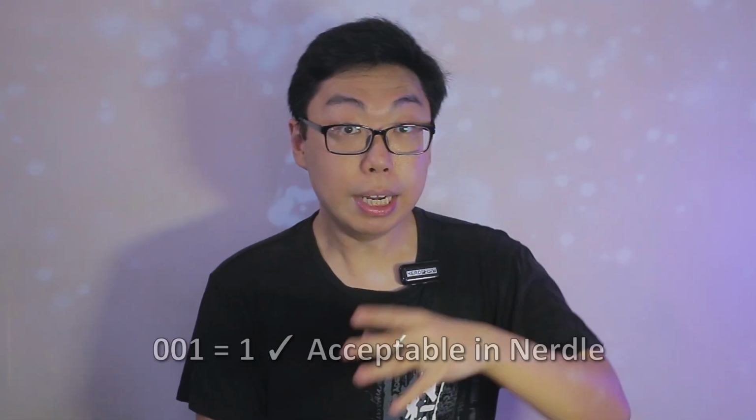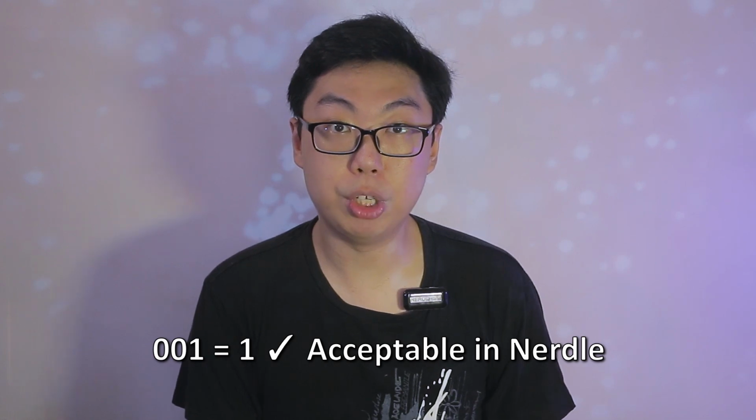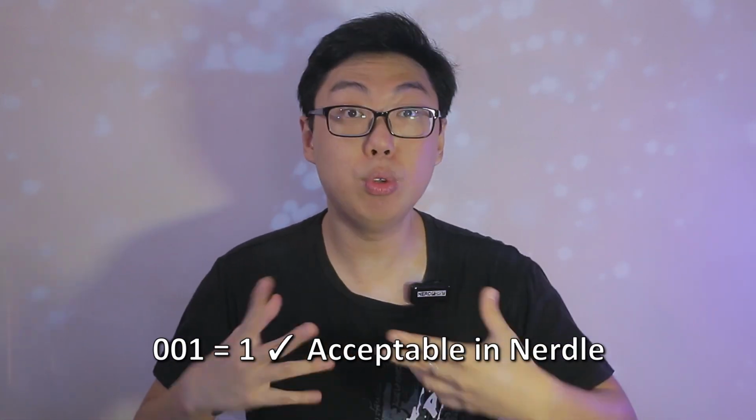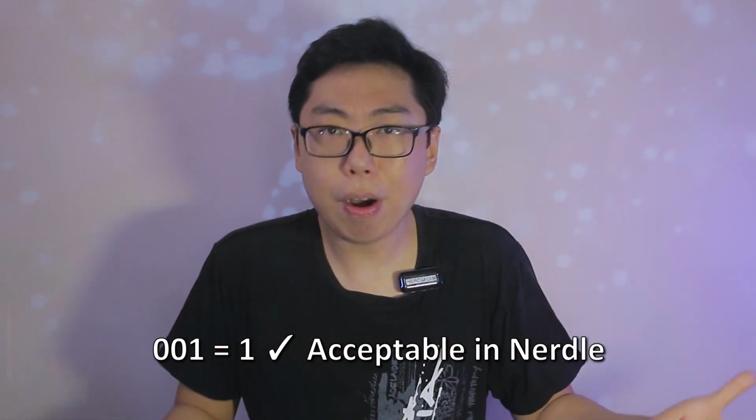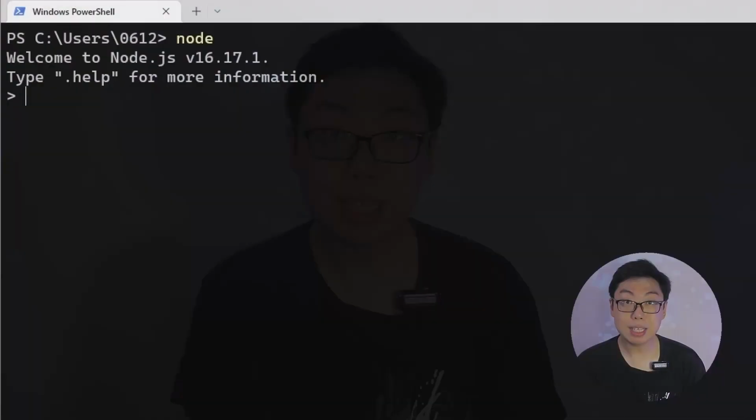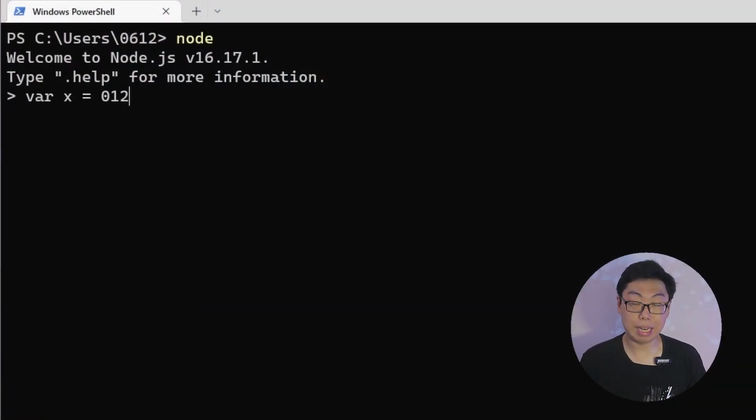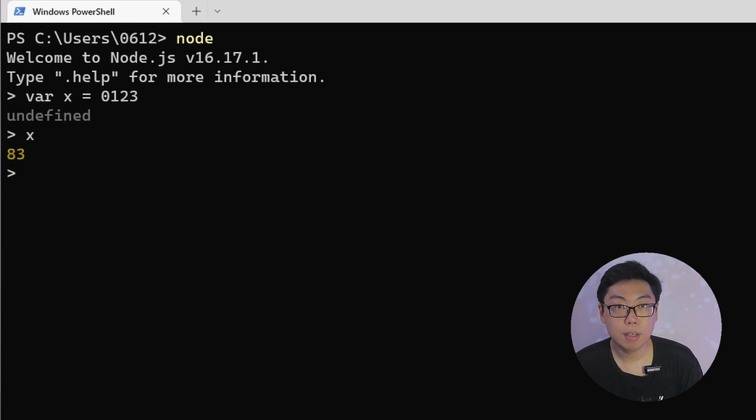Here's one example. Nerdle does accept guesses in which you use zeros to pad out numbers if you don't have enough digits. Fair enough, right? I would also assume that JavaScript accepts this convention as you would in maths. However, turns out, JavaScript has a slightly different way of looking at things. If you have a number with a leading 0, it is taken to be an octal number, that is, a number in base 8. So, if you define a number variable with a leading 0 and then immediately look at it after, its value changes.